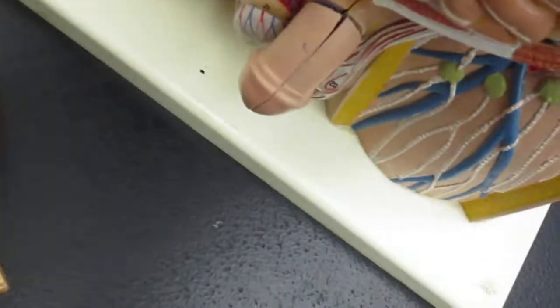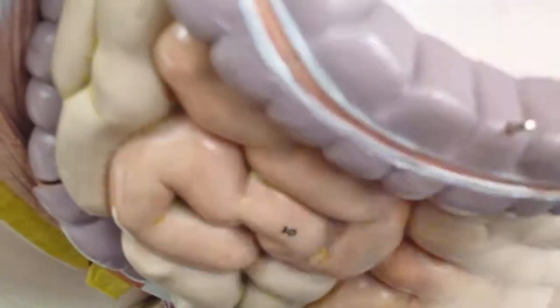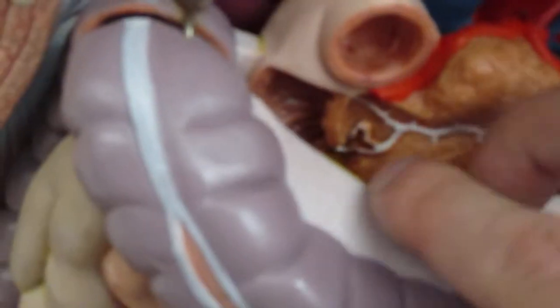Okay, let me show you something else here. So again, let me put this back together. You can see that you have the cardiac orifice right here, and then further up here would be your esophagus, and then right here we see that the pylorus is going to connect to the duodenum, your first part of your small intestine.